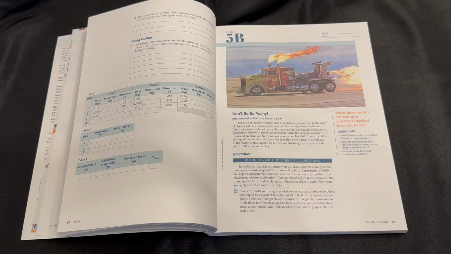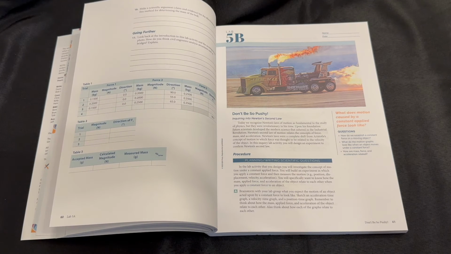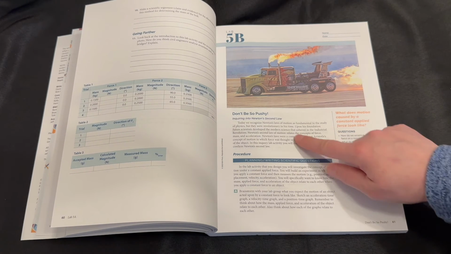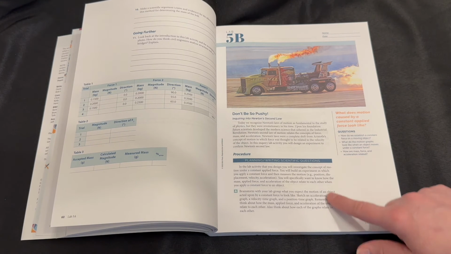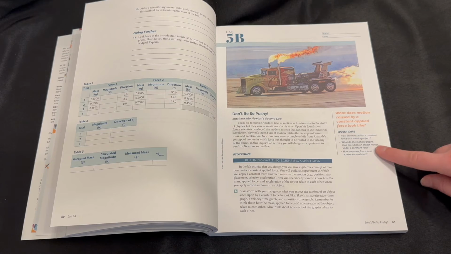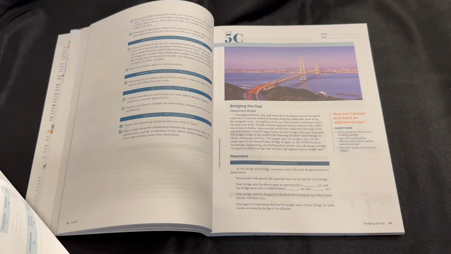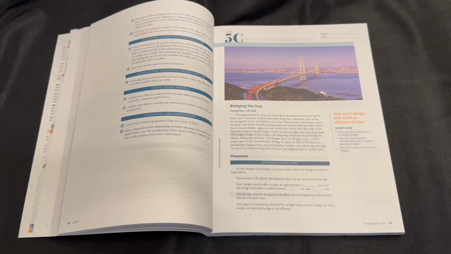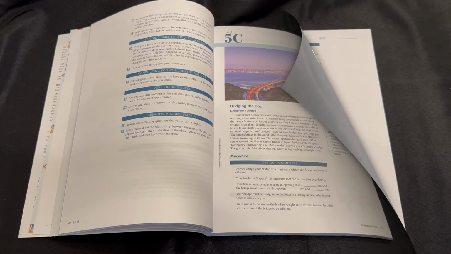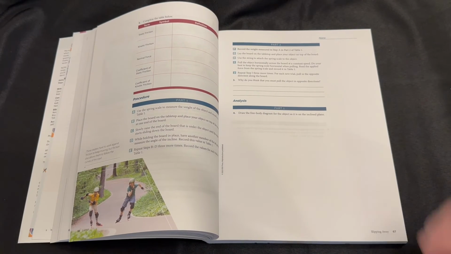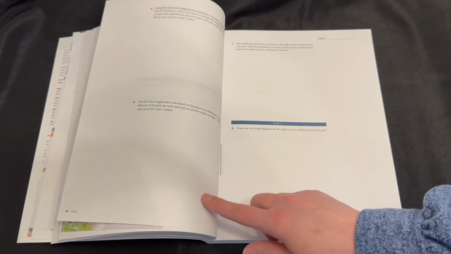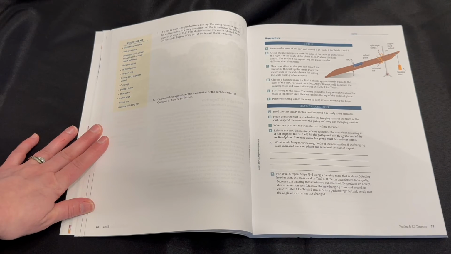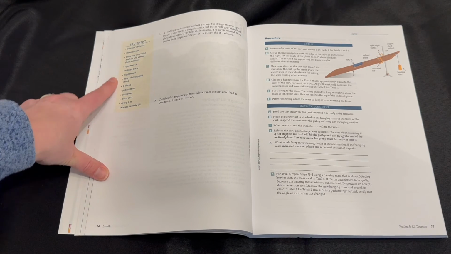In Lab 5B, we have Don't Be So Pushy, inquiring into Newton's second law. We have a short paragraph describing what the activity for the day is going to be. We have our procedure, and we have the questions that we're going to be answering. Our procedure continues on the back with the instructions for your student. Any answers you will find in your teacher lab manual written in red. This also includes any diagrams that they will draw. Any lab equipment needed will be listed.